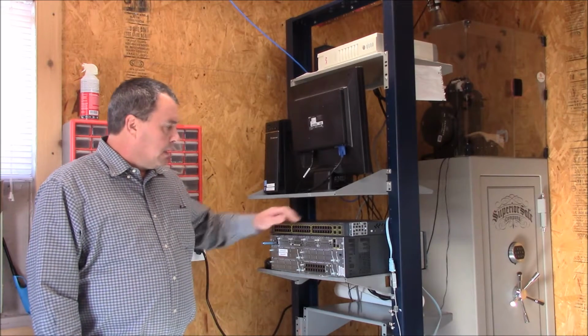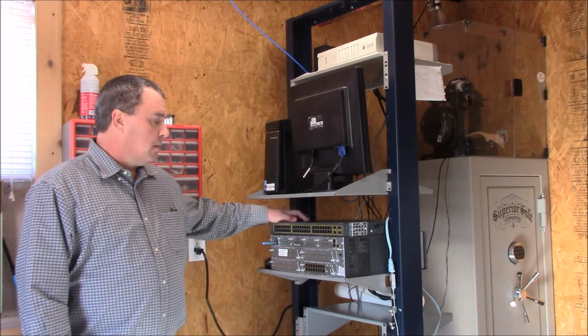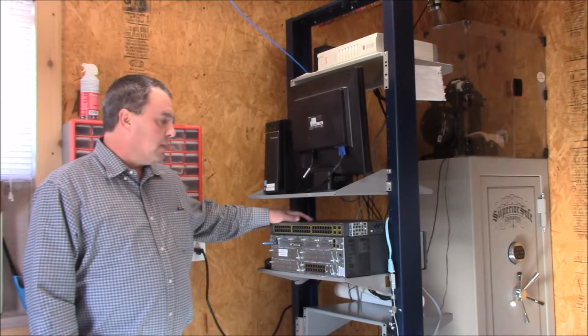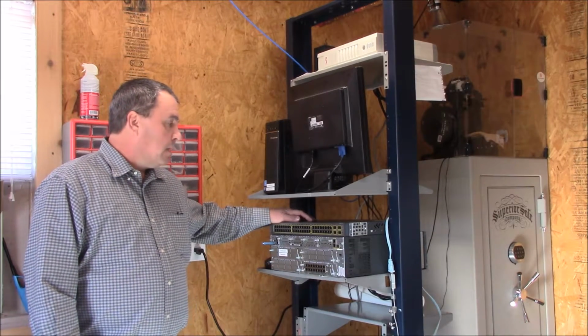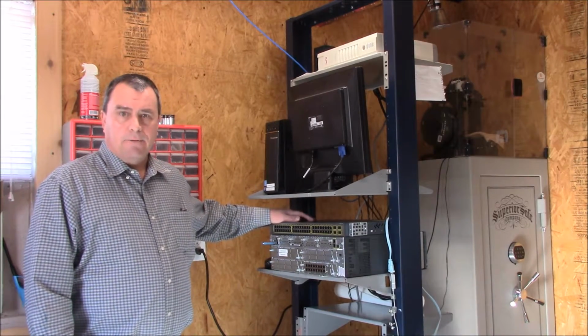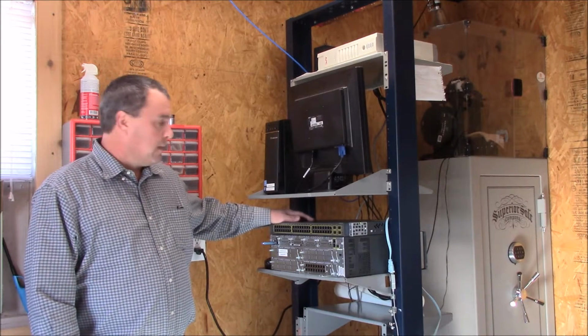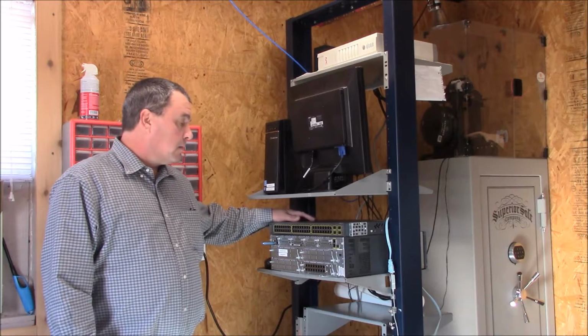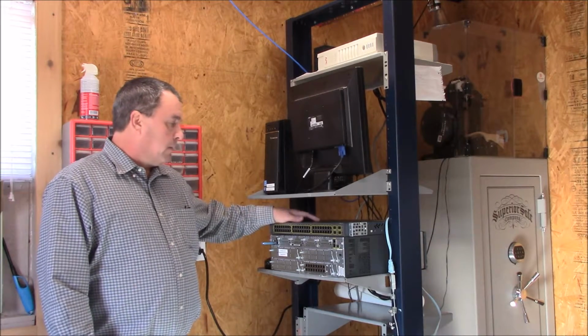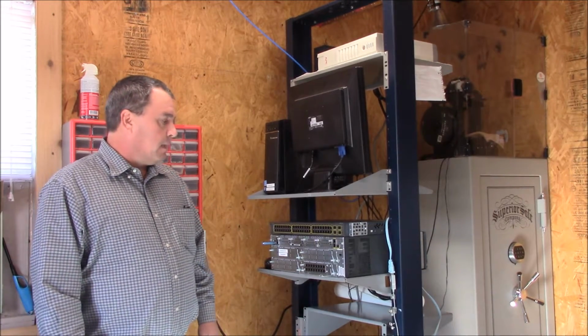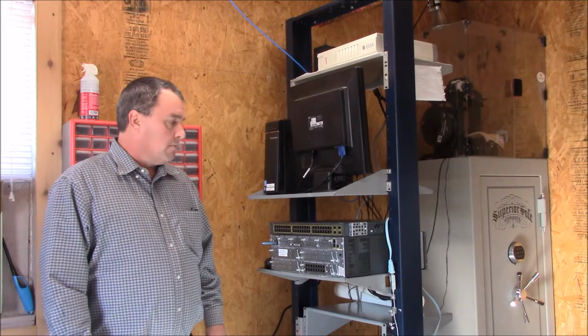Today we're going to work on the Cisco Catalyst 3750 Ethernet switch. We're going to blow the configuration away that's in it. This is one that we got off of eBay for $50. And we're going to blow the configuration away that's in it and do initial config on it.